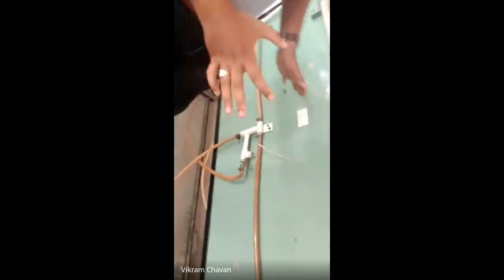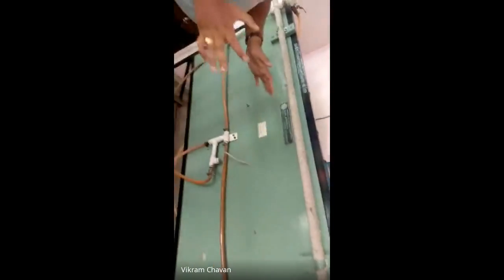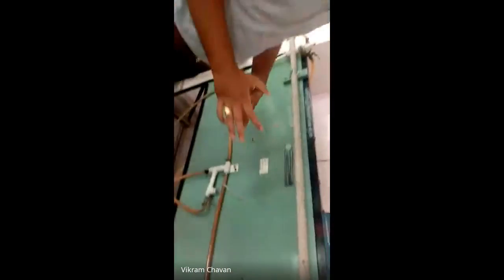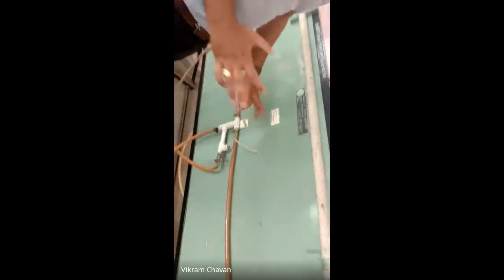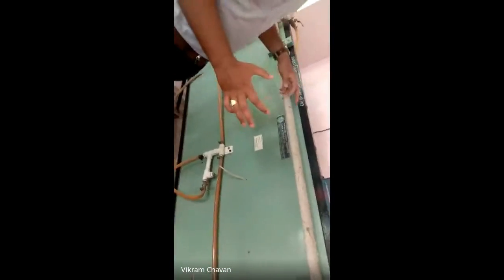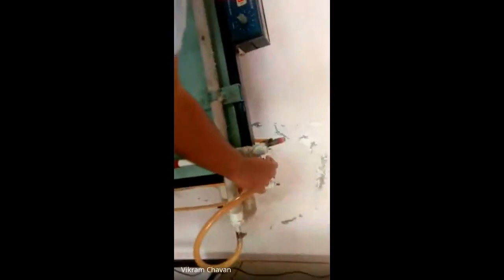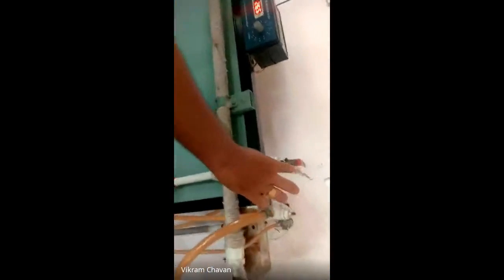Now, in case of a parallel flow arrangement, the cold water inlet temperature will be T3, and the cold water outlet temperature we have to consider as T4, which is located over here. This is the T4 thermocouple.